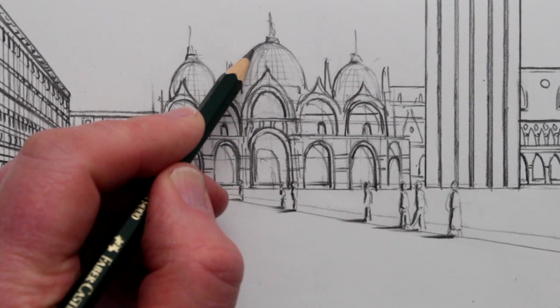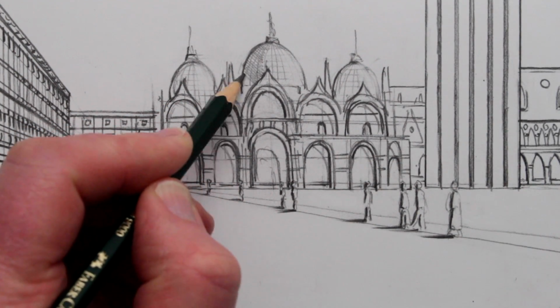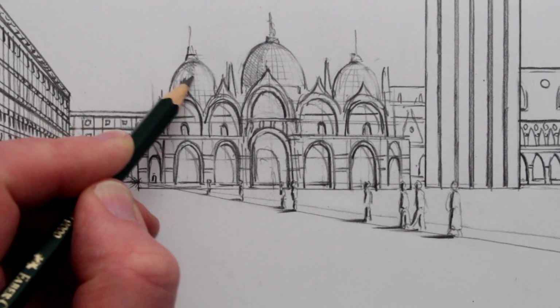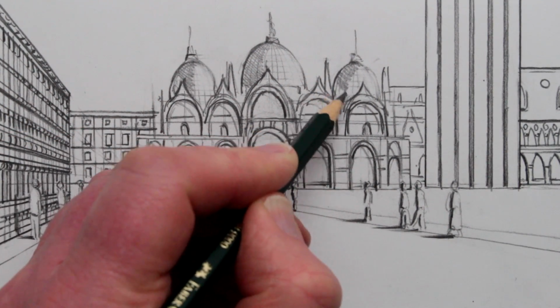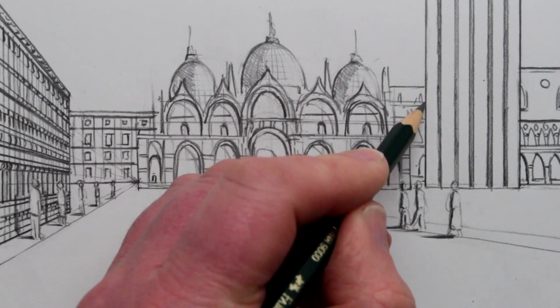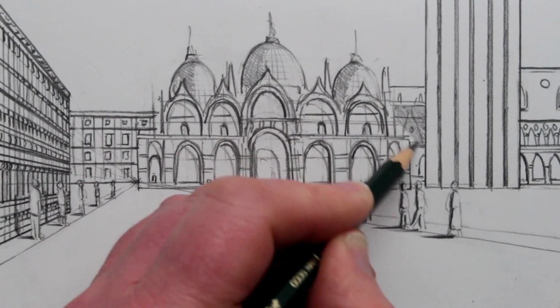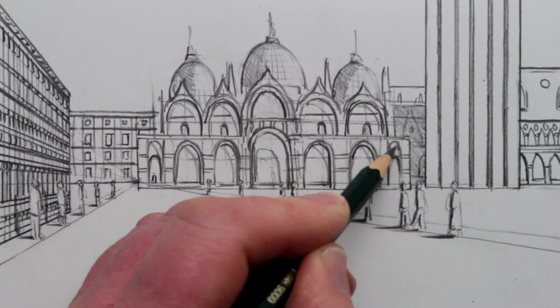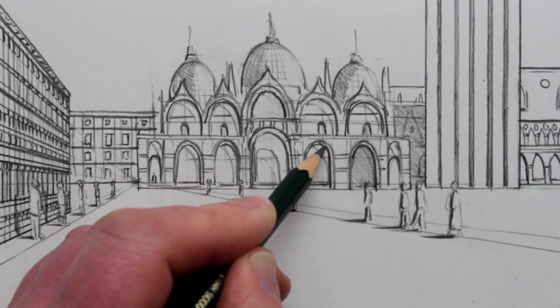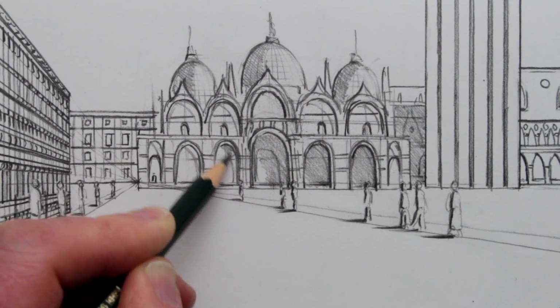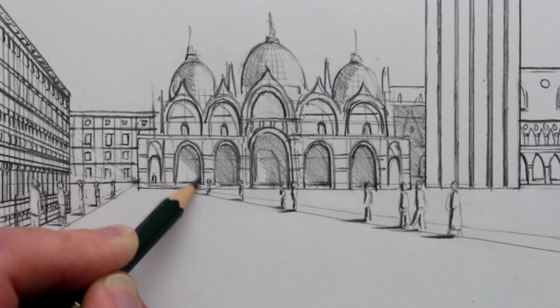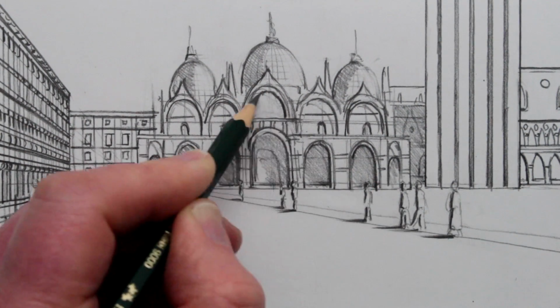Next, we can start to add some tonal values to the drawing. The light is on the right so we can tone in the domes on the left-hand side. Some of the background buildings can just be a darker tone, a darker tonal value. We can shade the inside of the arches of the basilica too.